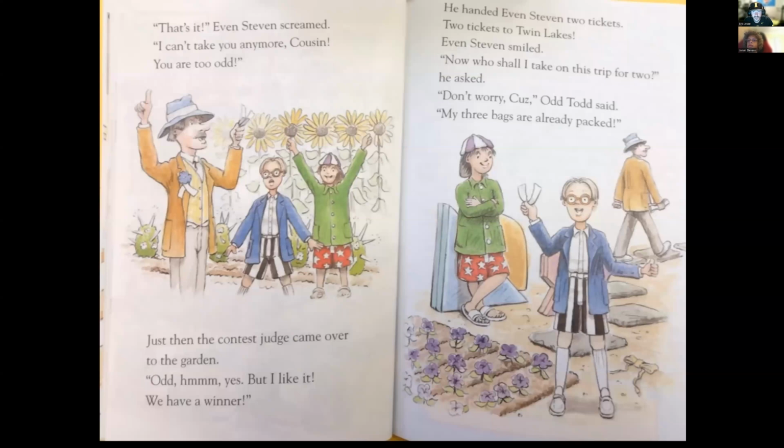"That's it," Even Steven screamed. "I can't take you anywhere anymore, cousin. You are too odd." Just then the contest judge came over to the garden. "Ah, odd. Yes, but I like it. We have a winner." He handed Even Steven 2 tickets to Twin Lakes. Even Steven smiled. "Now who shall I take on this trip for 2?" he asked. "Don't worry, cuz," Odd Todd said. "My 3 bags are already packed."